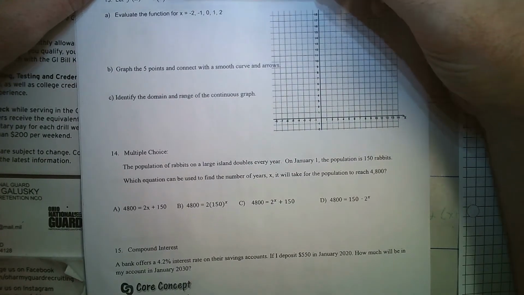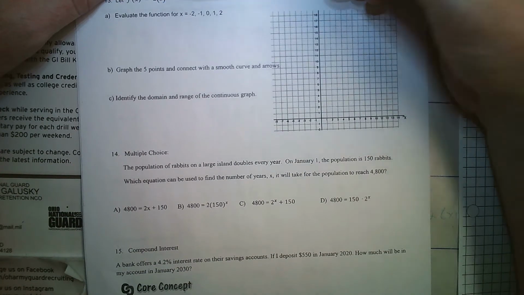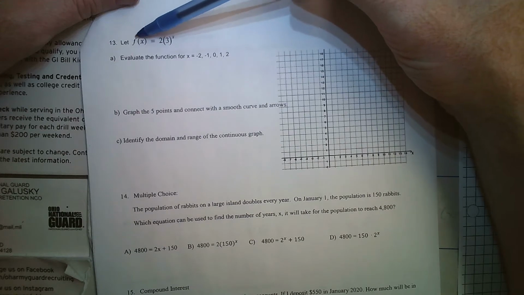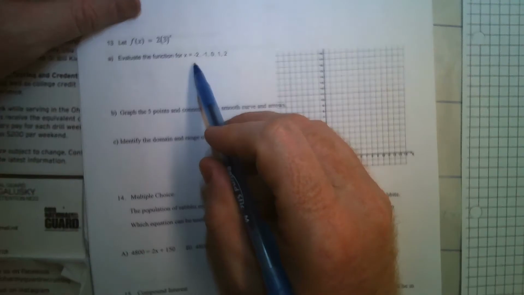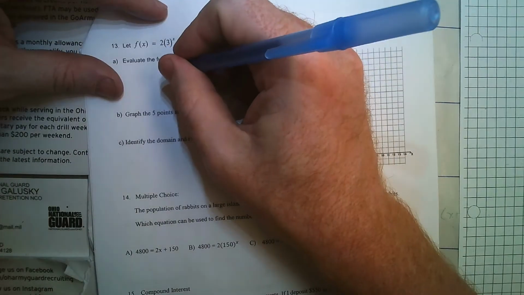Now we'll be looking at number 13. We are looking at an exponential function, f of x equals 2 times 3 to the x. First, we'll be evaluating for x equals -2, -1, 0, 1, and 2. So I'm going to make a table for that.